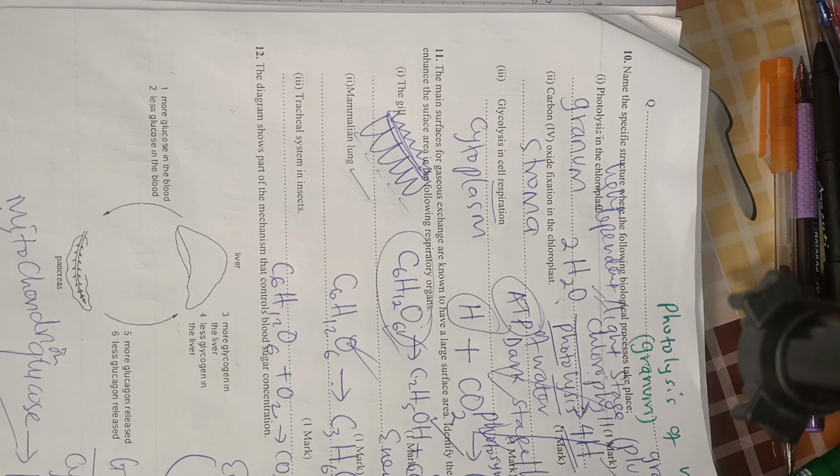So the air sacs or alveoli increase the surface area for gaseous exchange. What aids in increasing the surface area in the mammalian lung? Air sacs or alveoli. We have millions of air sacs or alveoli in the lungs of human beings that offer a large surface area for gaseous exchange.